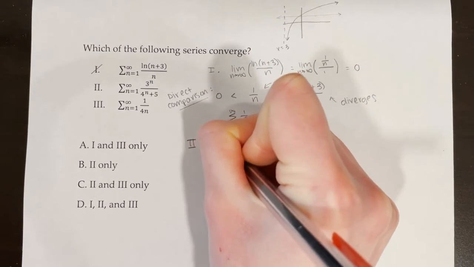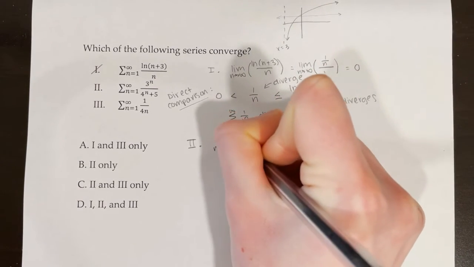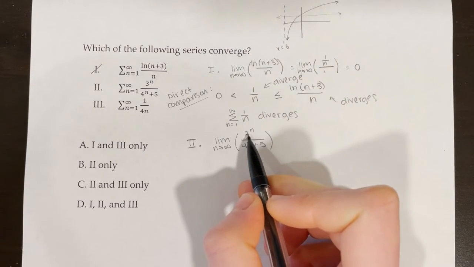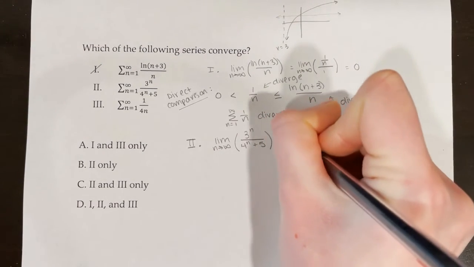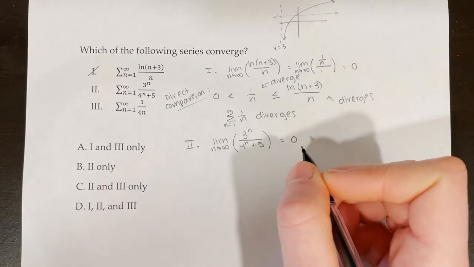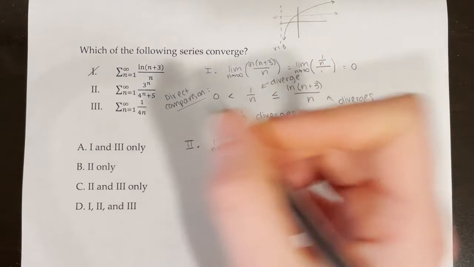So let's take the limit as n approaches infinity of a sub n, which in this case is 3 to the power of n over 4 to the power of n plus 5. Over time, we're going to have 3 to the power of n growing at a slower rate than 4 to the power of n, so this one is going to be equal to 0. So unfortunately, because we do get a 0 here when using the nth term test, we have to pick another test. Let's see if we could potentially use direct comparison for this one.